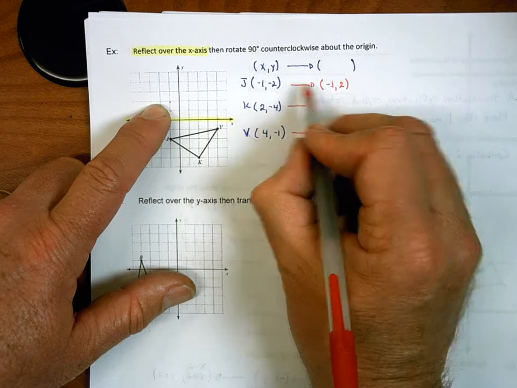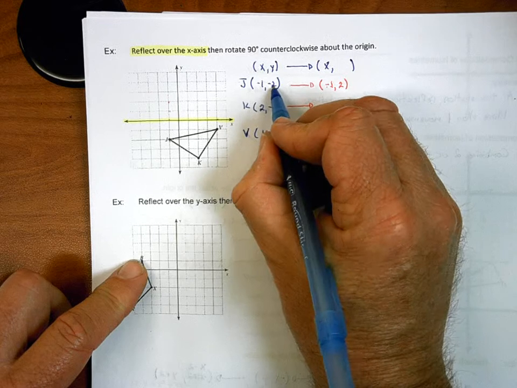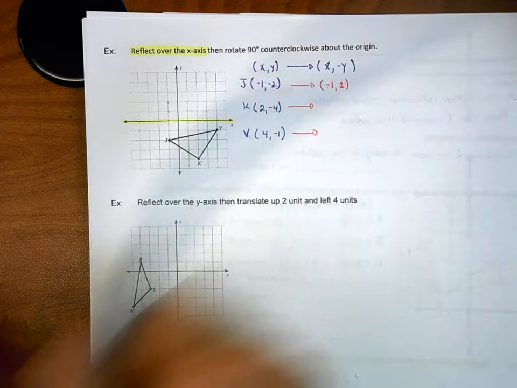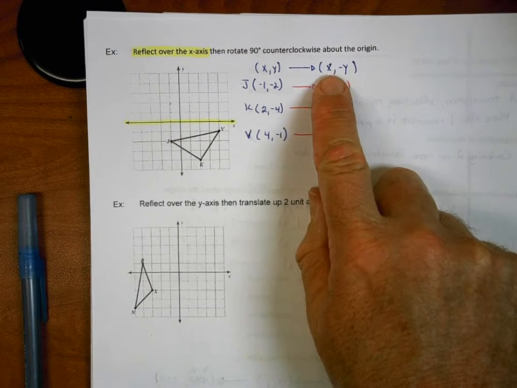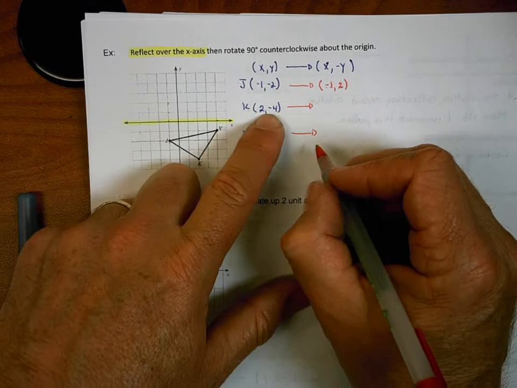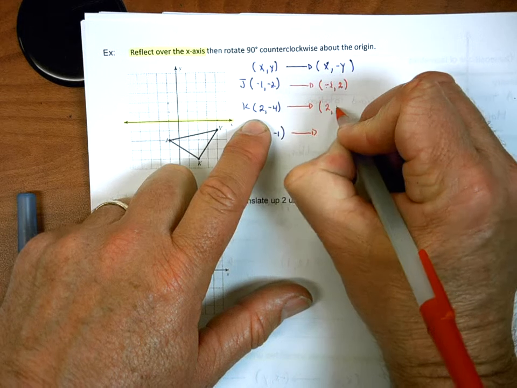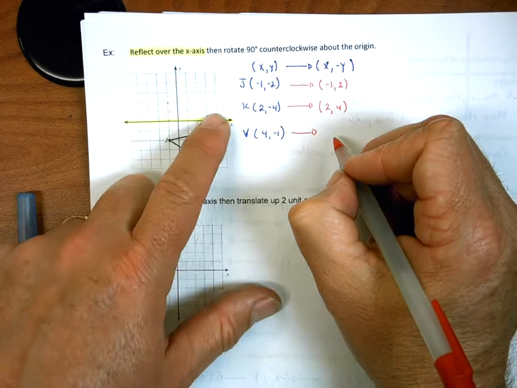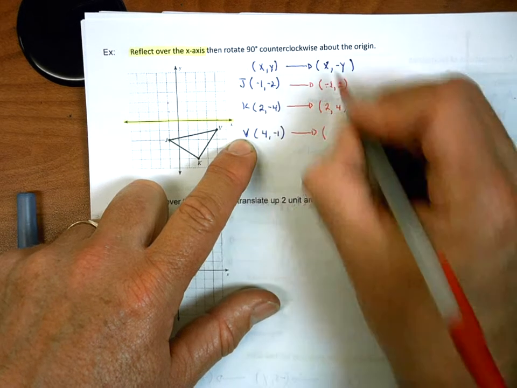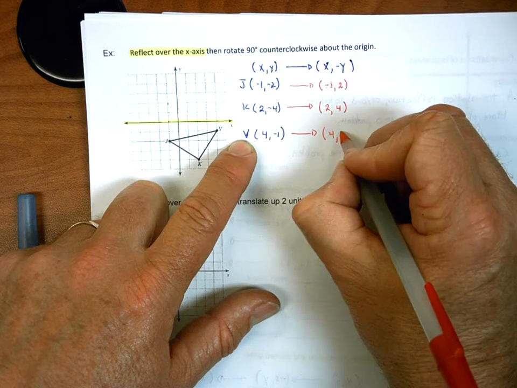Notice the negative 1 stayed the same, so the x values are going to stay the same, but then the negative 2 became a positive 2, so that means we make the y value opposite. We're going to follow this rule. That's the rule for when you reflect over the x-axis. So that means k, which is at 2, negative 4, following this rule, would be 2, positive 4 when I reflect. V, which is at 4, negative 1, following this rule, x stays the same, 4, y becomes the opposite, so it's negative 1, so that would be 4, 1.